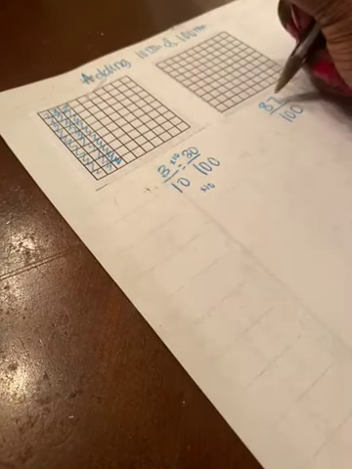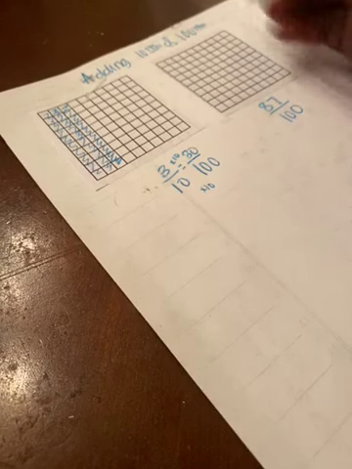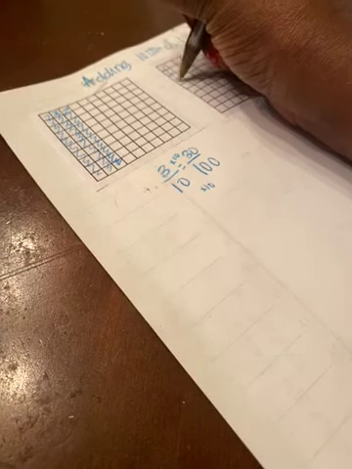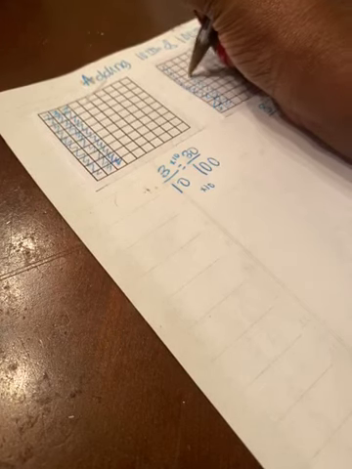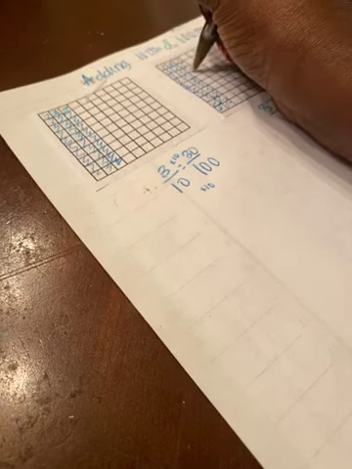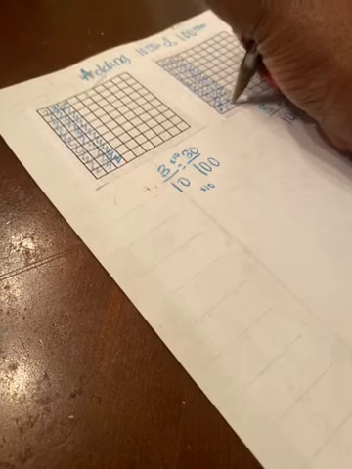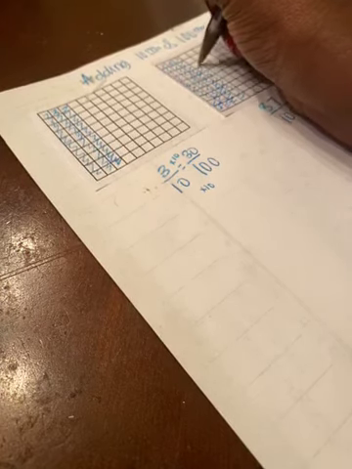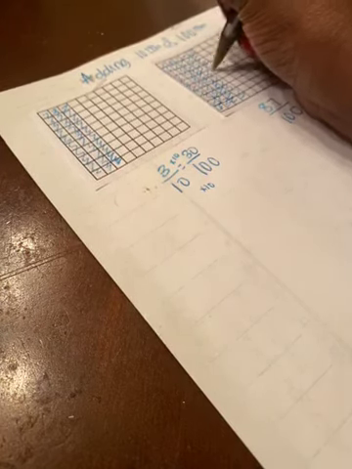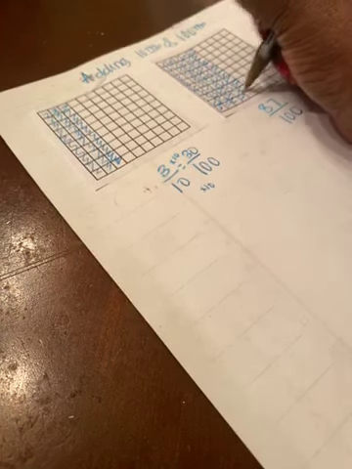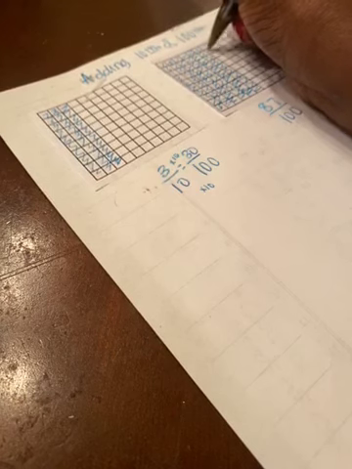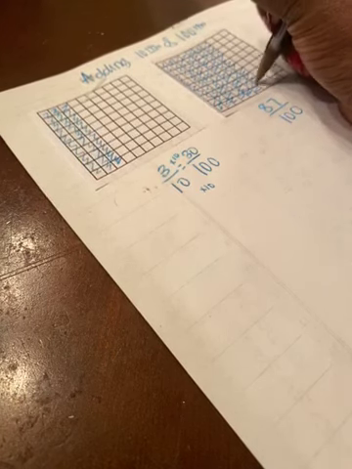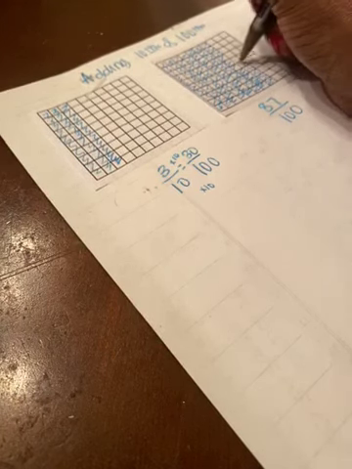And over here, I'm going to do the same thing when I shade in 87, especially since 87 is a humongous number. So that's 10, 20, 30, 40, 50, 60, 70, 80.